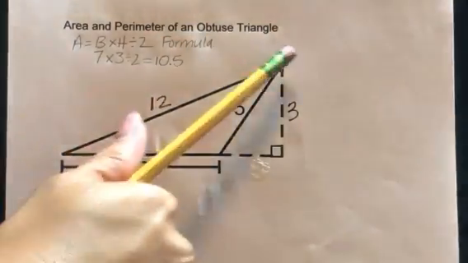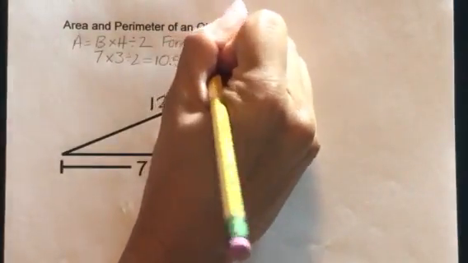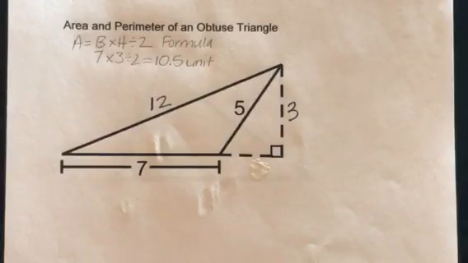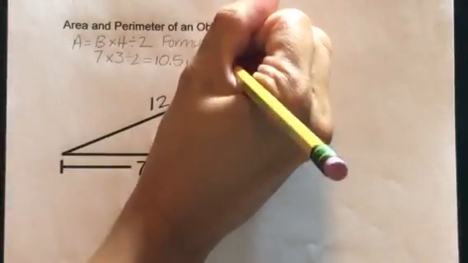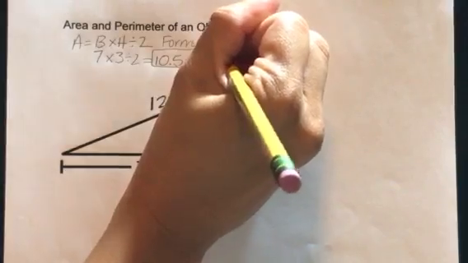All right, so now we know the area of this obtuse triangle. It needs a label. We don't have any labels, but we still need to put it as units. So we're going to call this 10 and 5/10 square units since area is always squared.